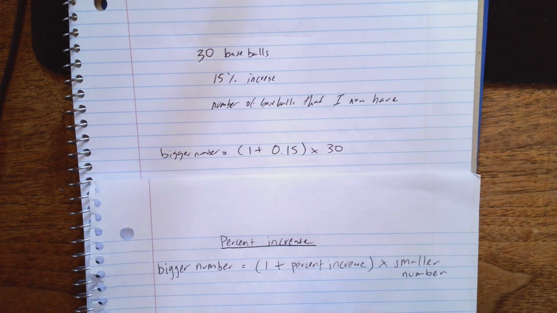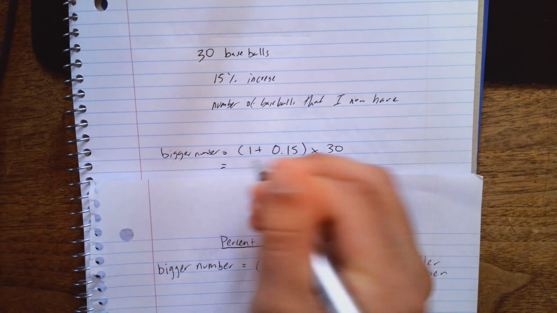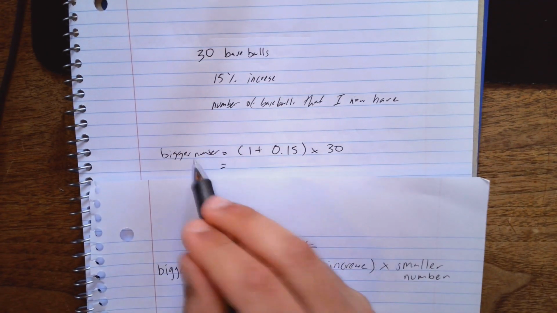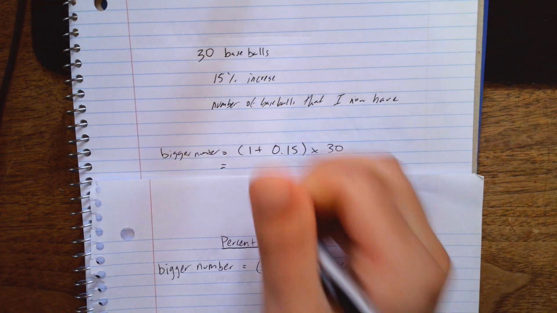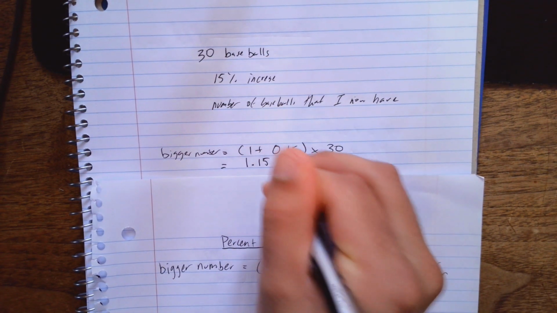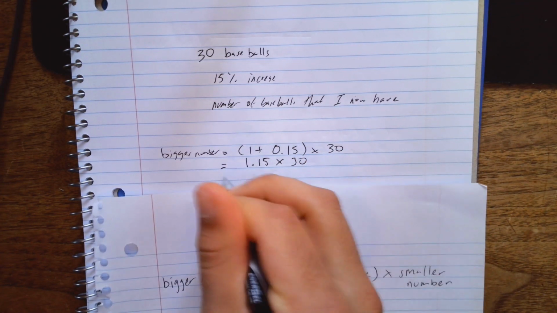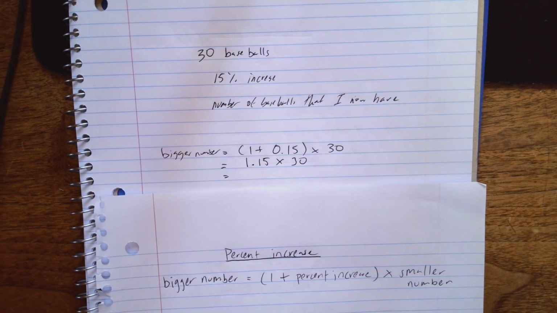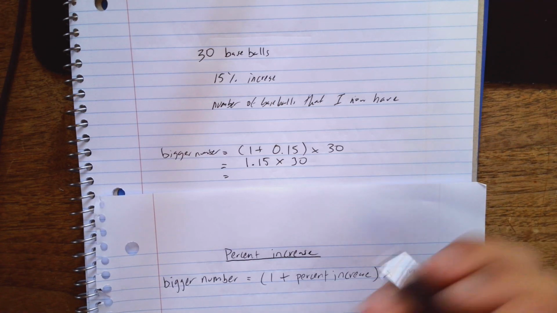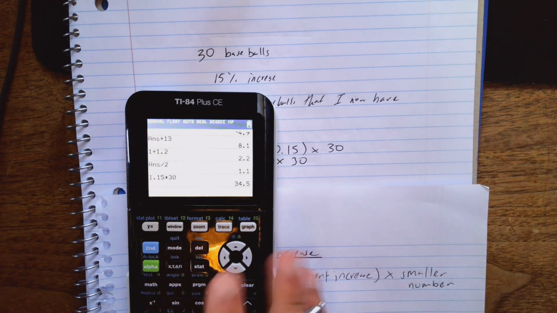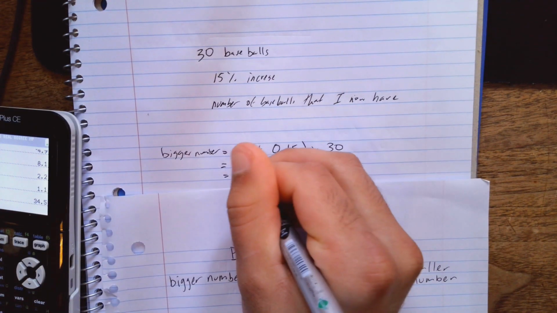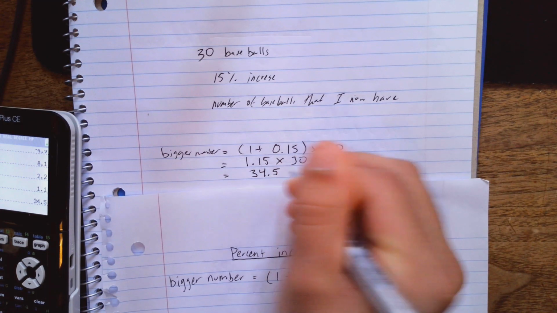Good. Okay, first step in solving for this bigger number right here. Times 30. And 1.15 times 30 is equal to 34.5.